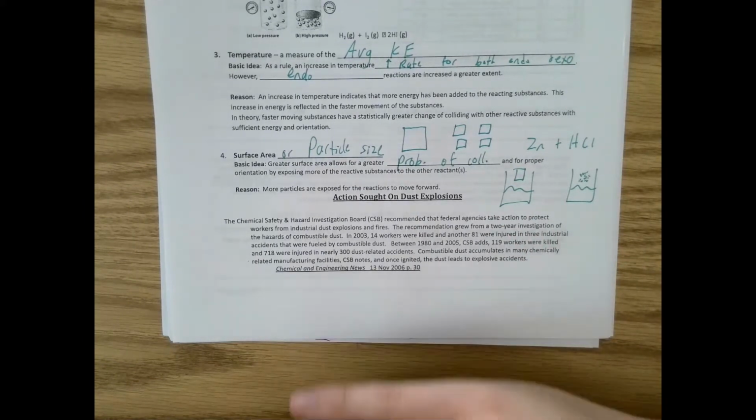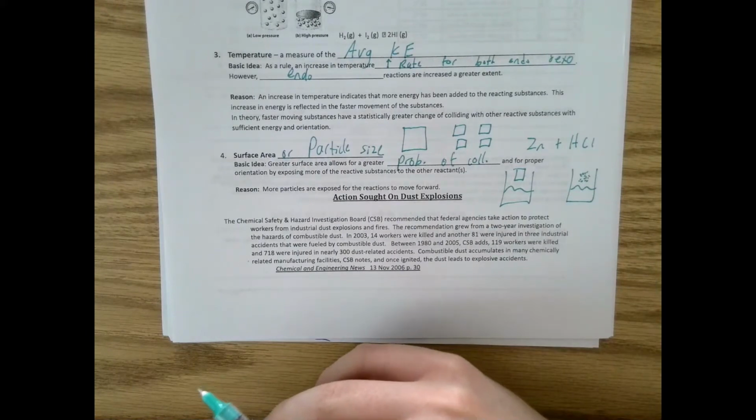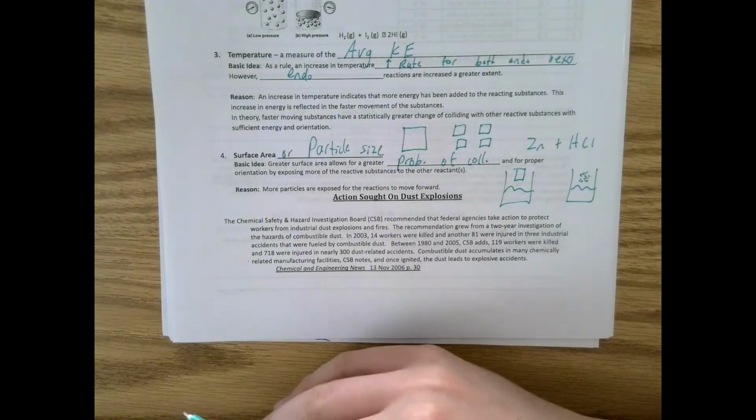If zinc is my limiting reactant or my excess, whichever it is, that is what determines how far the reaction goes. The particle size affects the rate. Does the rate have anything to do with if the reaction completes or not? No, stoichiometry takes over on that.